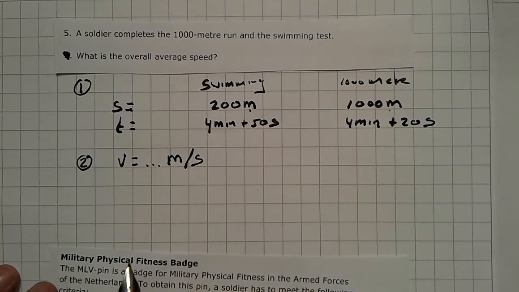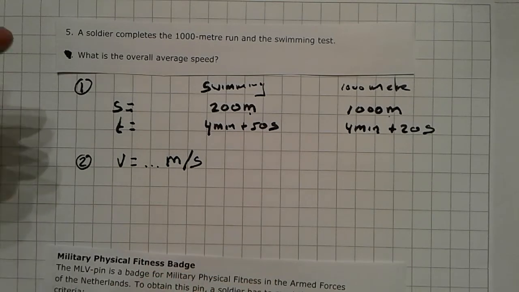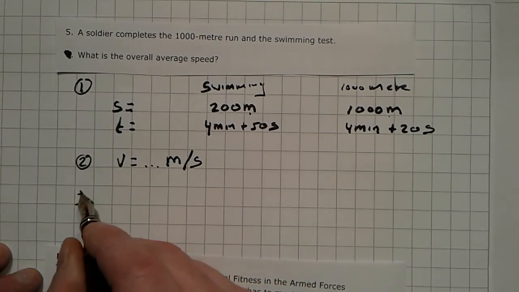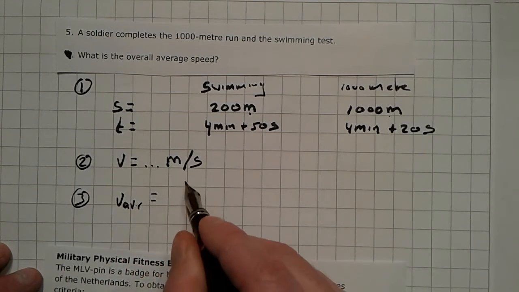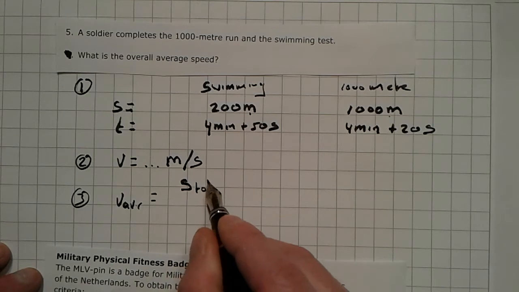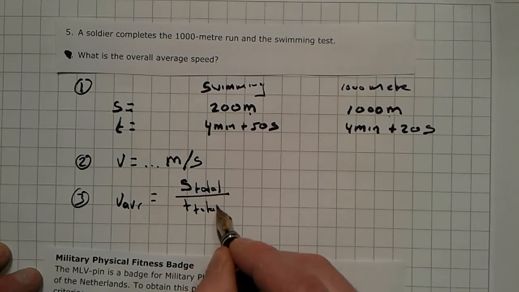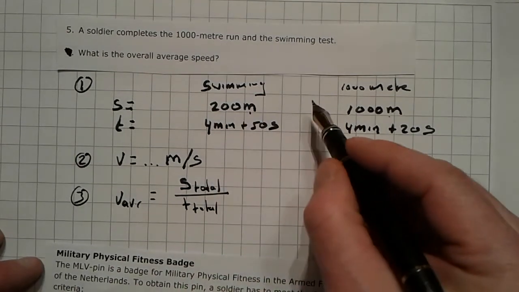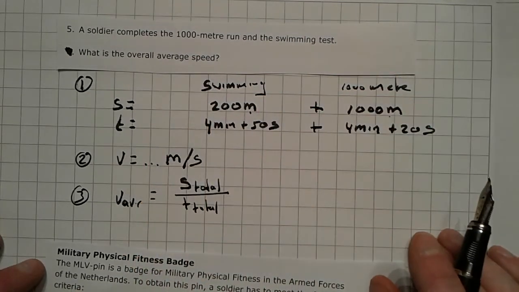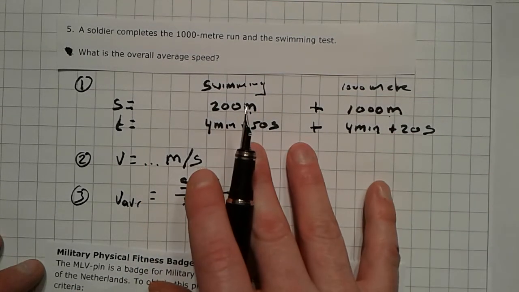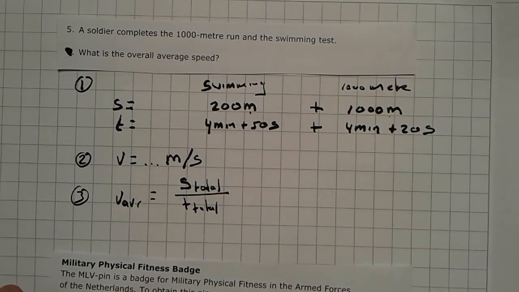So the formula for the average speed is total distance, S total, over the total time. So what we have to do first, we have to add those two distances to get the total distance, and we have to add those times to get the total time. Now, that's what makes this question annoying.